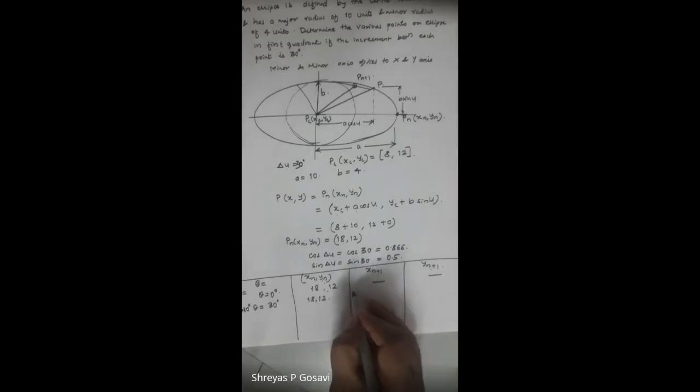For xn equal to 18 and yn equal to 12, the value of xn plus 1 is xc plus (xn minus xc) into cos of delta u minus a by b into (yn minus yc) into sine of delta u. So xc is equal to 8 plus xn 18.